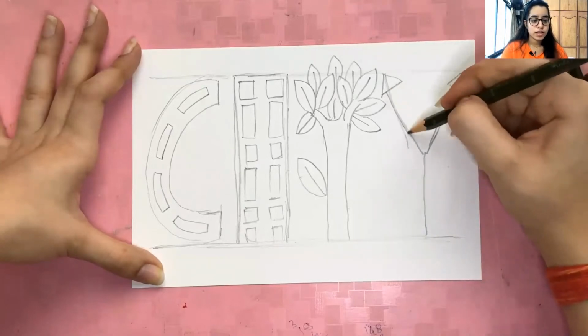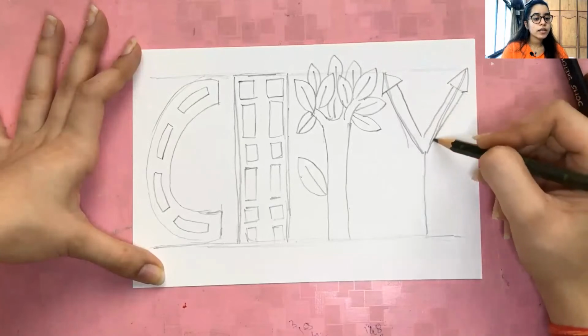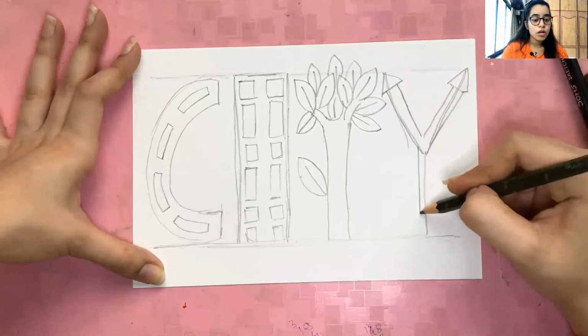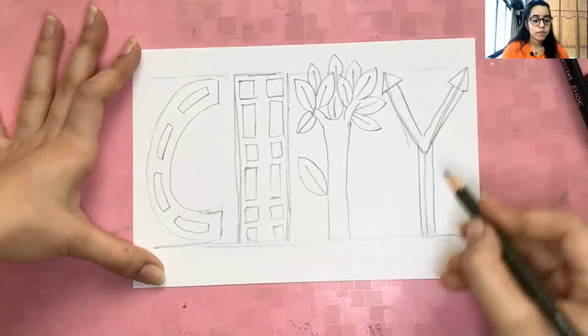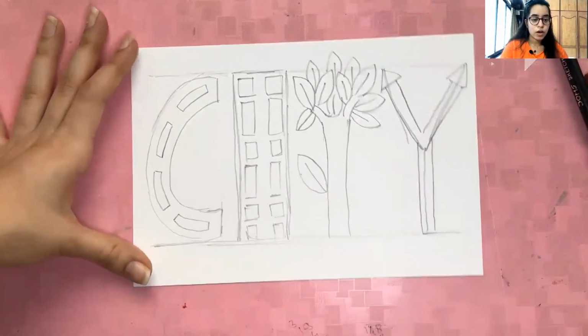Same on the opposite side. And now just give a double outline to it so that it looks bold. So that is what I've done over here. I've just made it a little thicker so that it's easy to fill color into it and it's also visible. Okay, so we are just done with the rough sketch now.